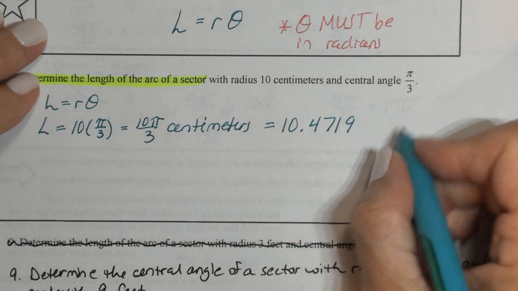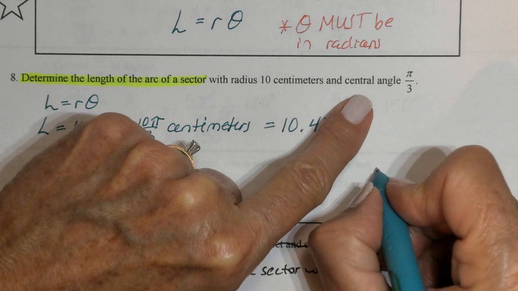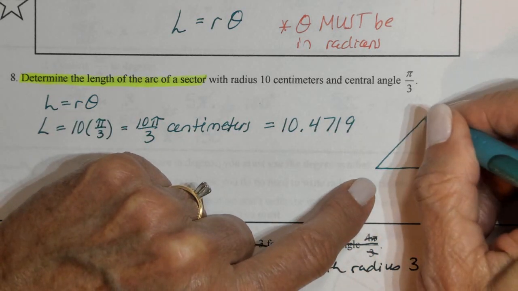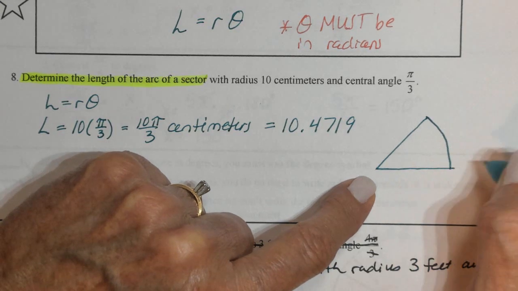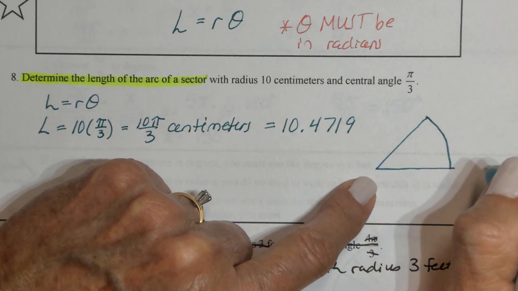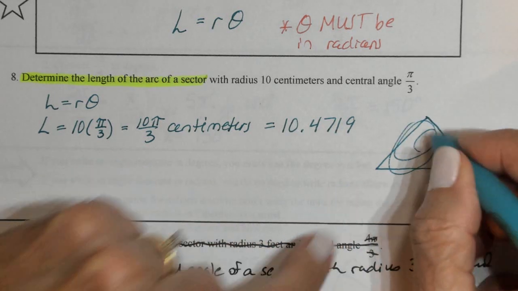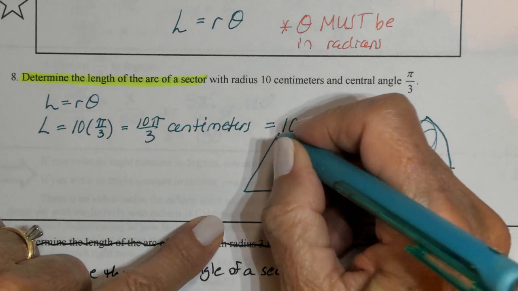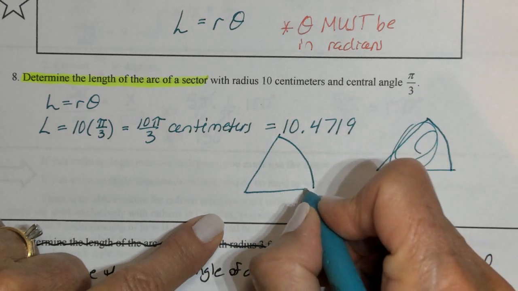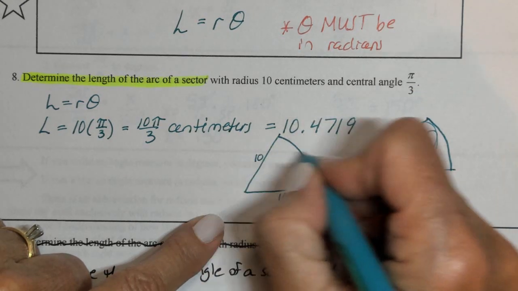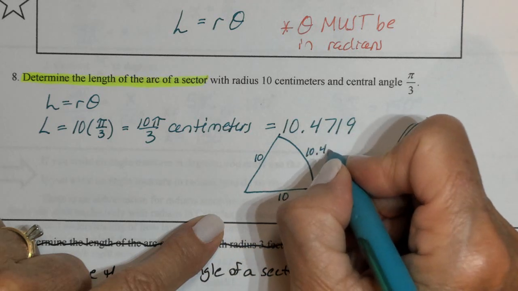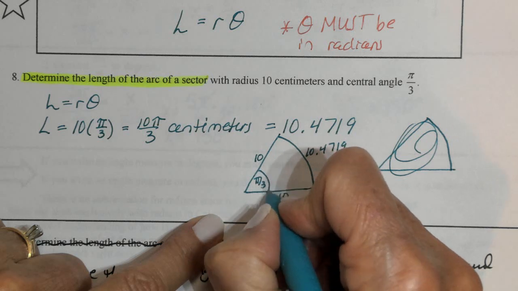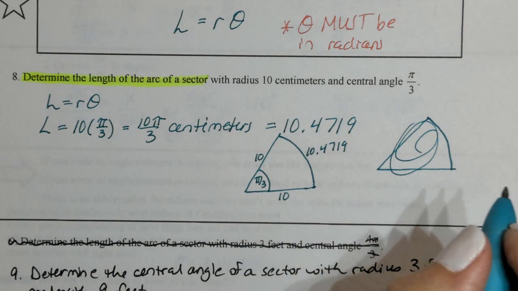So let's think about that. If we had a central angle of pi over 3, it would be something like that. I can tell that my angle is not quite right. Pi over 3 is larger than I give it credit for. So if the radius is 10, this would be 10.4719 if this was a pi over 3 central angle.